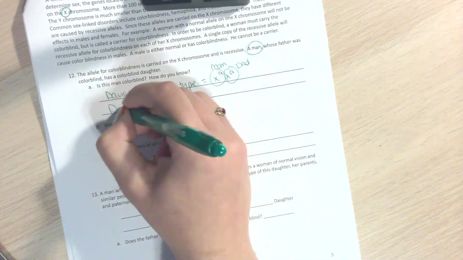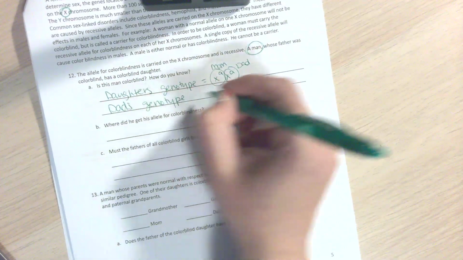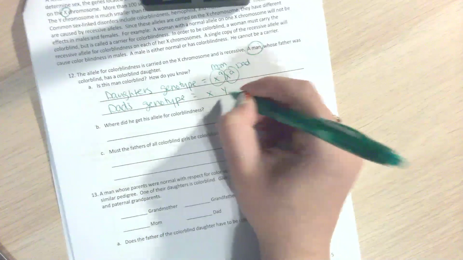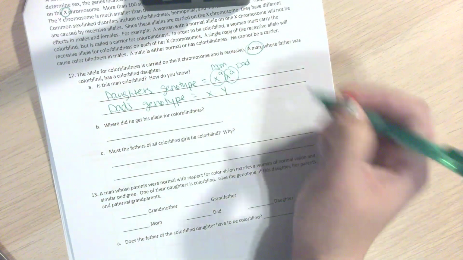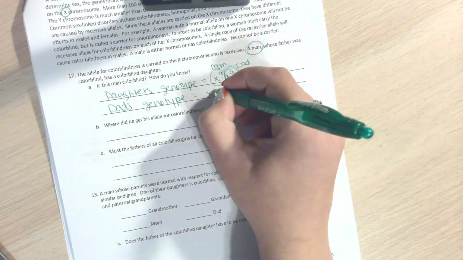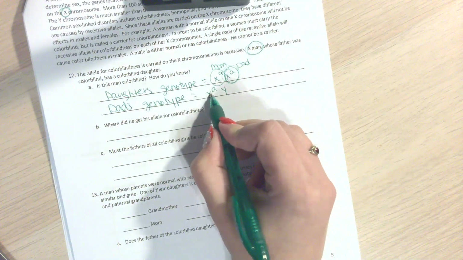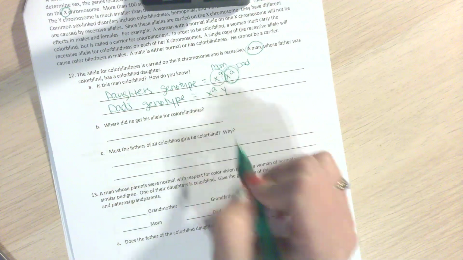And if dad's genotype is XY and nothing goes on the Y, we know that the only X he's able to give is a lowercase a, meaning that he was colorblind.